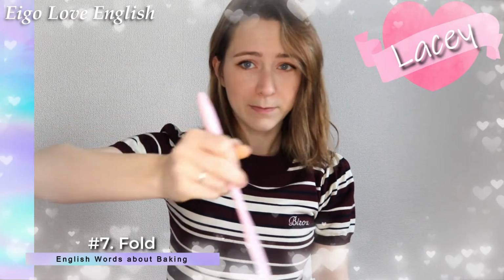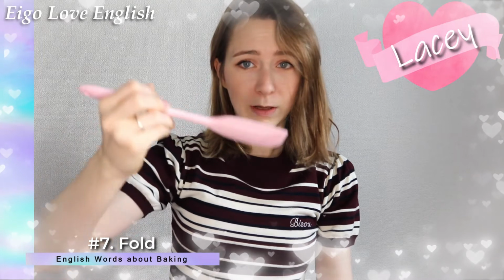The last word we will cover in terms of mixing is fold. To fold means to combine two ingredients or substances together. It is important to be delicate. This is different than mixing because it is usually done with a spatula like this. This is the typical motion. So this is mixing and this is folding.